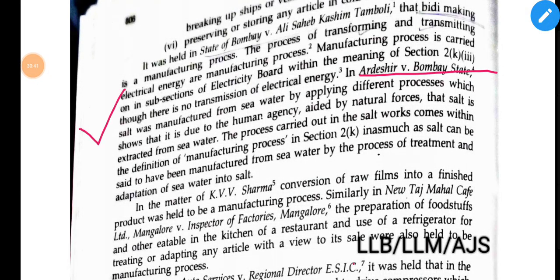Salt was manufactured from seawater by applying different processes, which shows that it is due to human agency. So humans are involved in doing so, aided by natural forces, that is the nature. That salt is extracted from seawater. The process carried out in the salt works comes within the definition of manufacturing process.